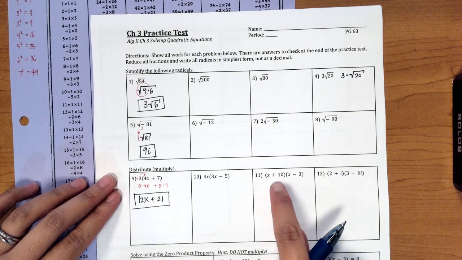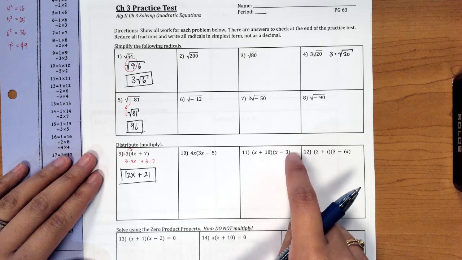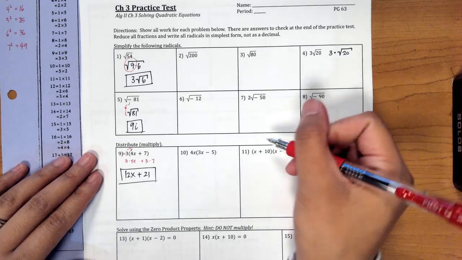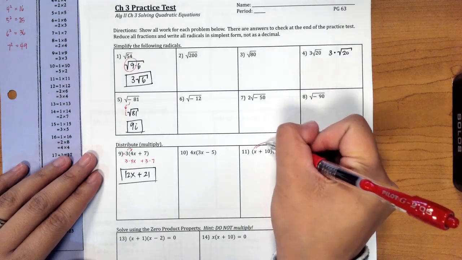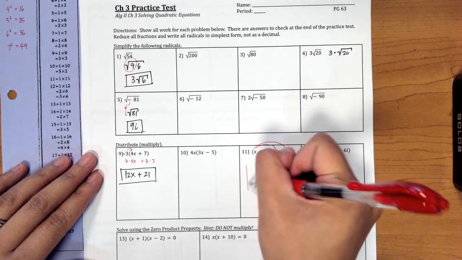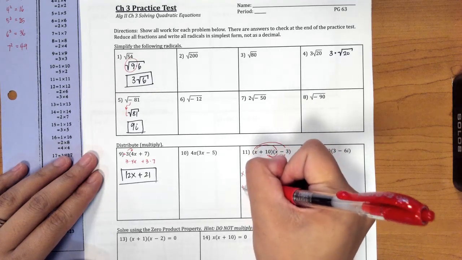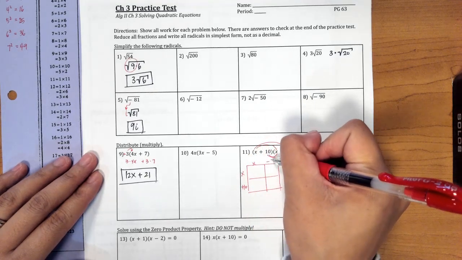When you distribute here, you need to make sure that you don't just distribute the x's and 10 and 3. You have to distribute x times x, x times negative 3, 10 times x, and 10 times negative 3. You could do a box like this. Okay? x plus 10 and x minus 3.